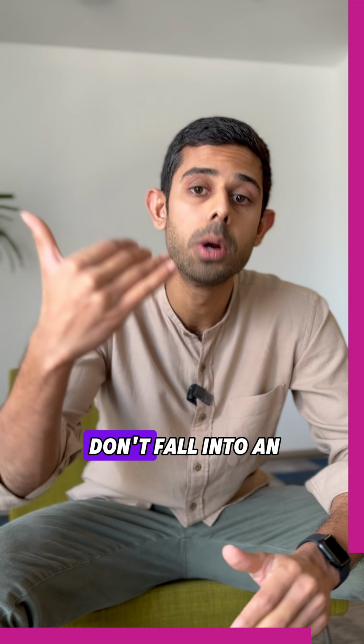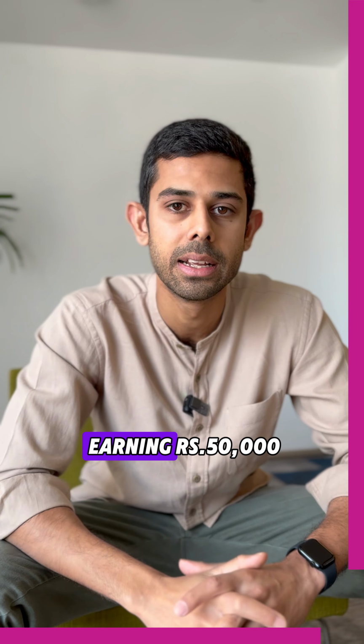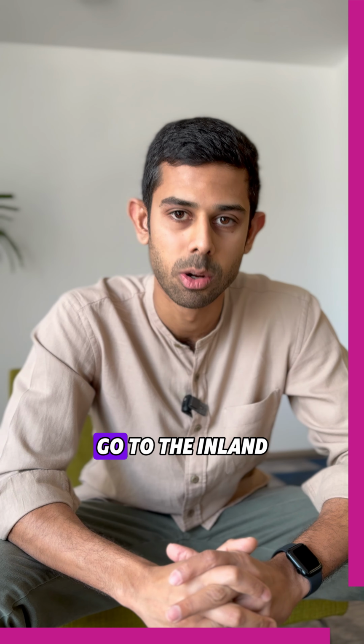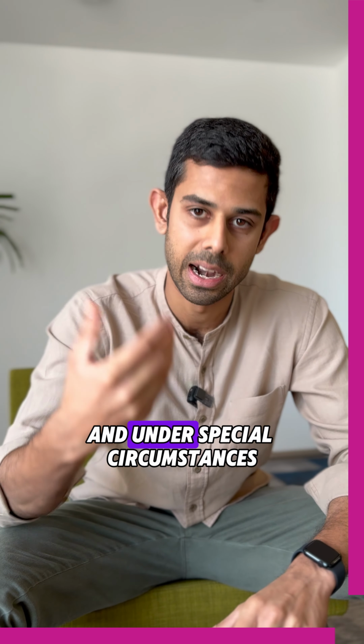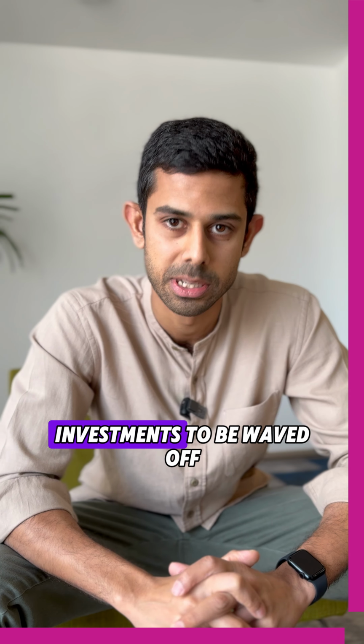What about people who don't fall into an income level where they have to pay tax? What about them? If you're only earning 50,000 rupees, the government has made it very clear that you can go to the Inland Revenue Department and, under special circumstances, request for the withholding tax on your investments to be waived off.